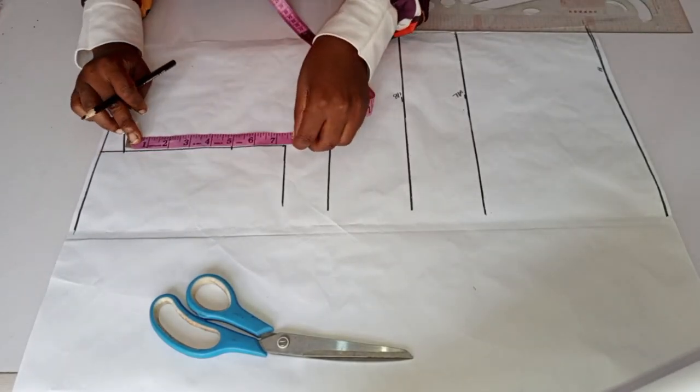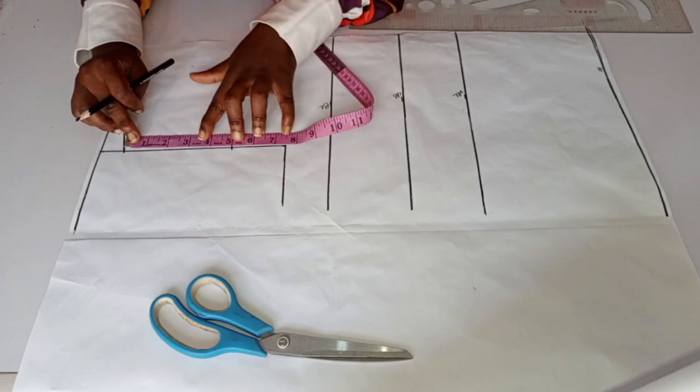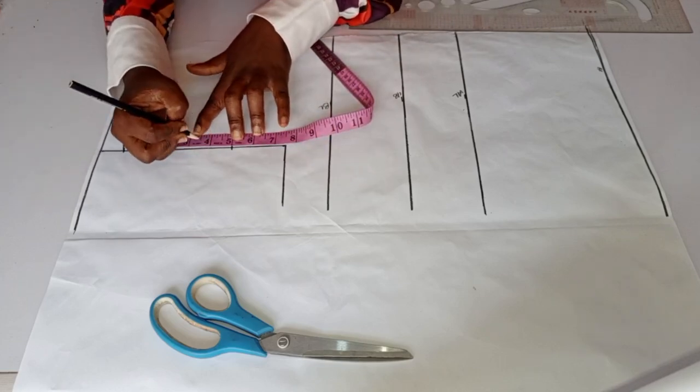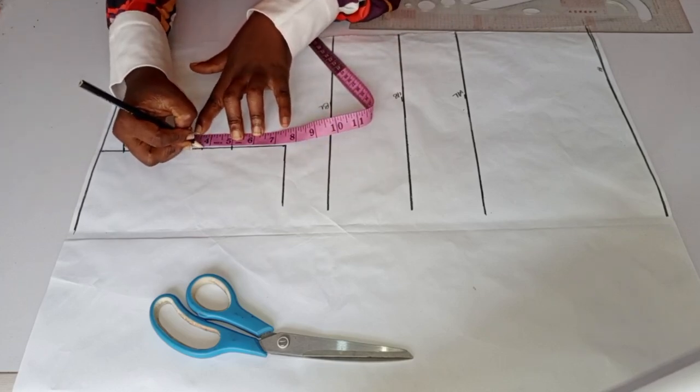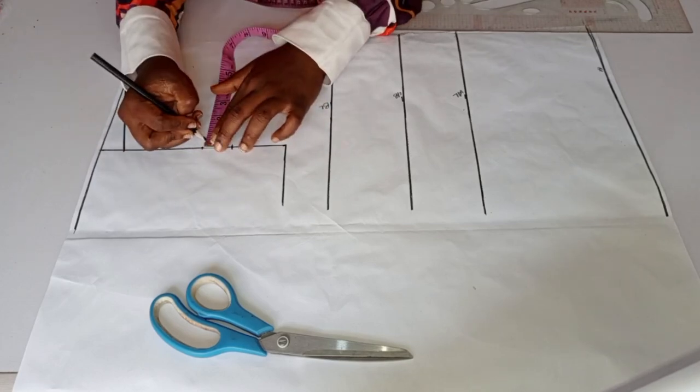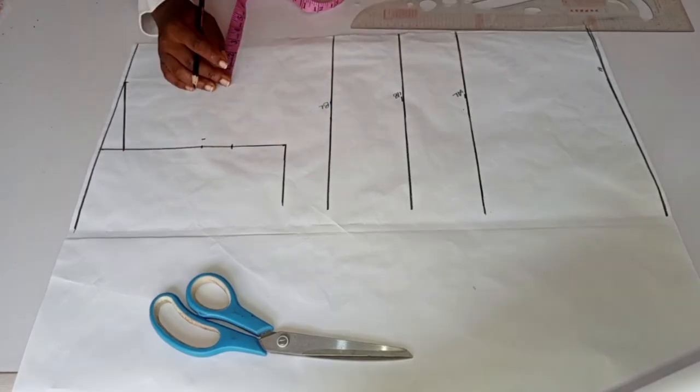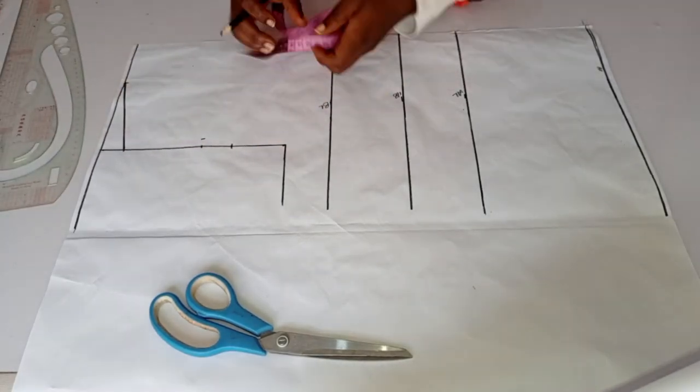You look for the midpoint of the armhole. Whatever is left here, you divide it into 2. That's the midpoint of the armhole. And I will be going inward by half an inch to create our armhole.